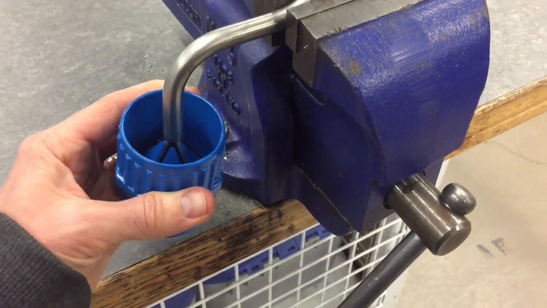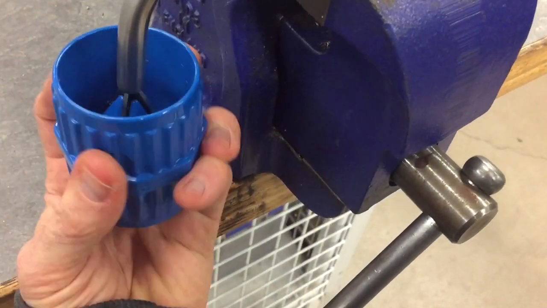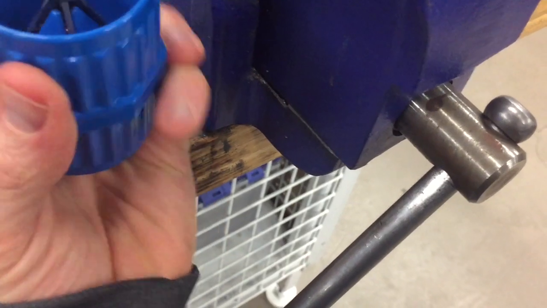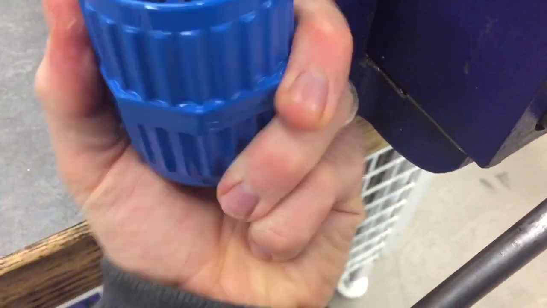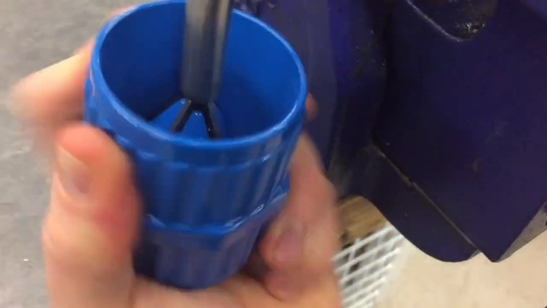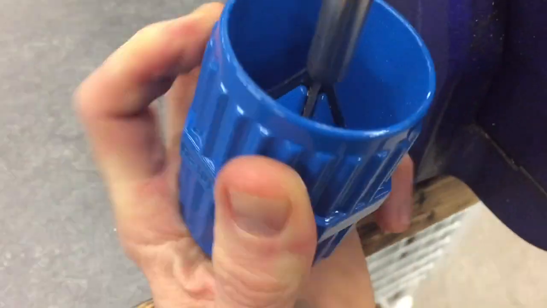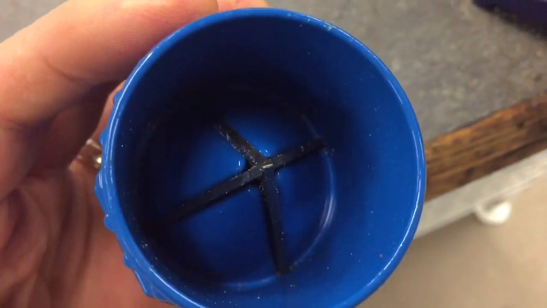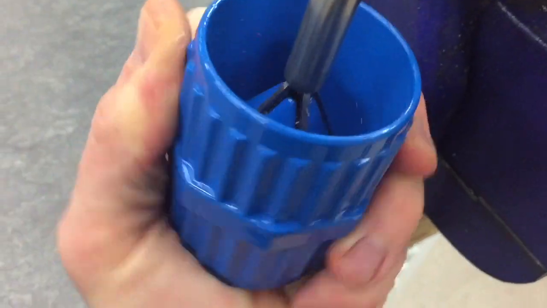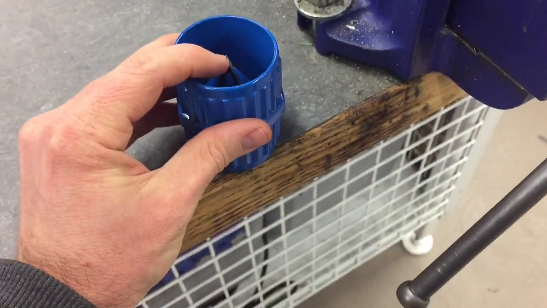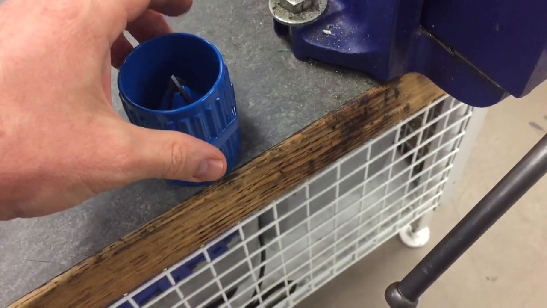So I've just positioned it in the vise here. What you want to do is just turn it back and forth like this, and as the burrs are knocked off with the deburring tool, they will collect in the bottom there. There's a few of them collecting, and then once you've done a few chunks of tubing, you can empty out the deburring tool.